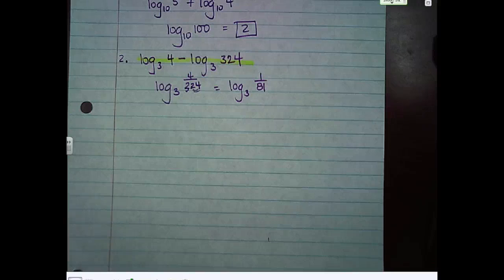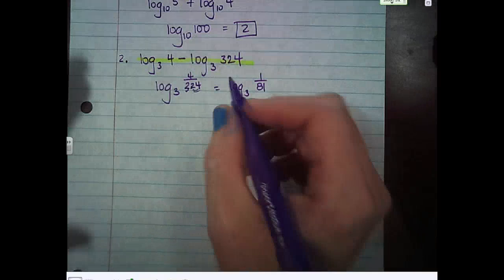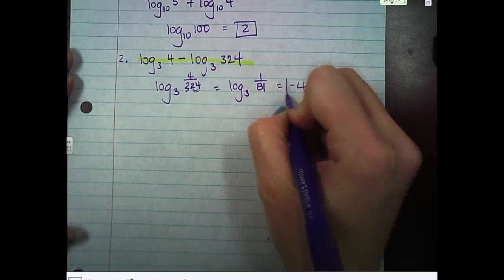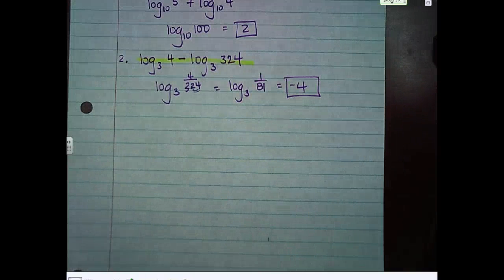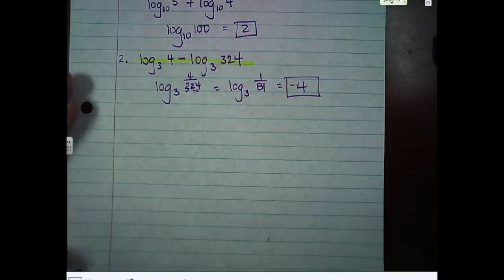What exponent gets me from 3 to 1 over 81? I know you don't like the fractions, so think about it. What gets me from just 3 to 81? 3 to what power is 81? 4. But the 81 is in the bottom, so what's the actual answer? -4. Remember, the answer to a log is an exponent. So 3 to the -4 power is 1 over 81.